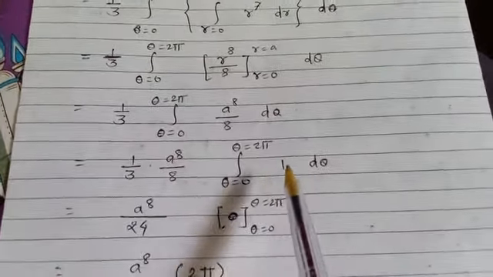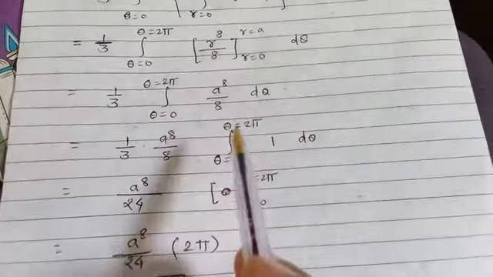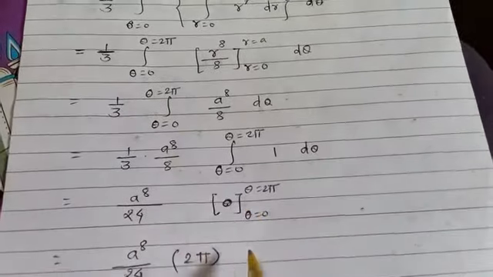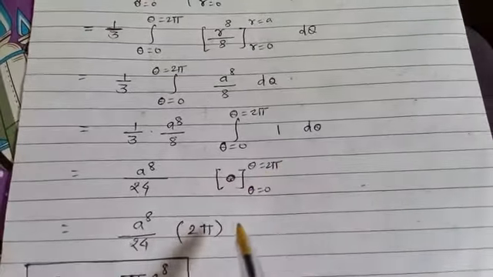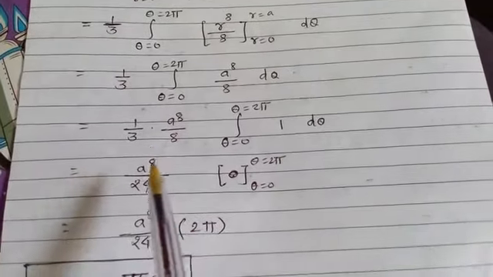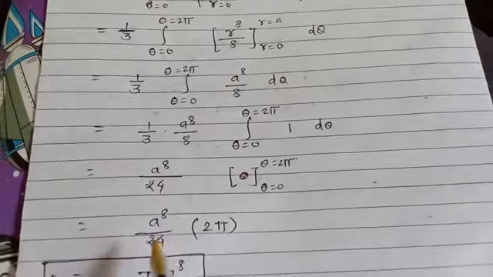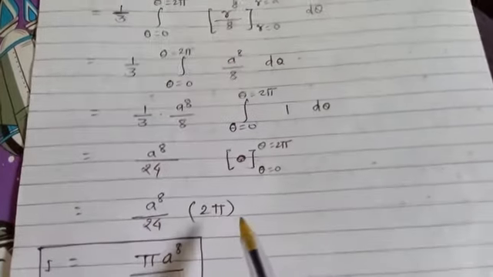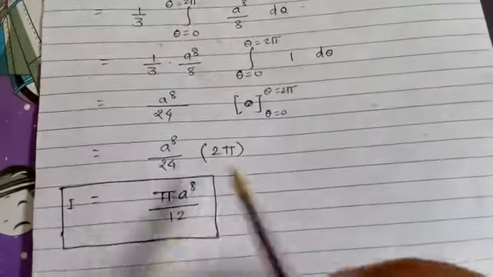Now the integration of 1 with respect to theta is theta only, and the upper limit for this is theta equals 2 pi and the lower limit is theta equals 0. So after putting this upper limit and lower limit, we get only 2 pi, and this calculation becomes a raised to 8 upon 24. So a raised to 8 upon 24 into 2 pi is nothing but pi a raised to 8 upon 12, and that is our final answer.